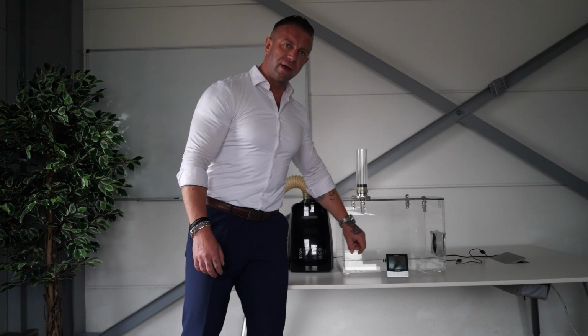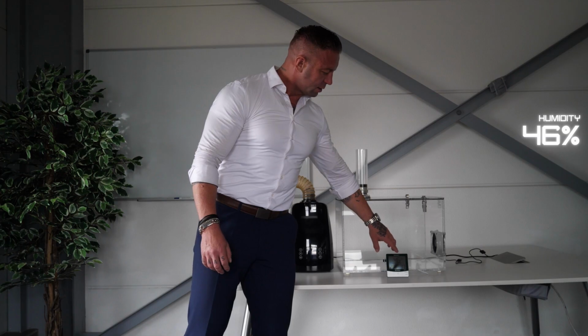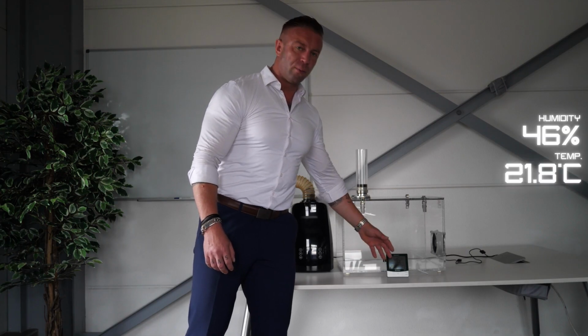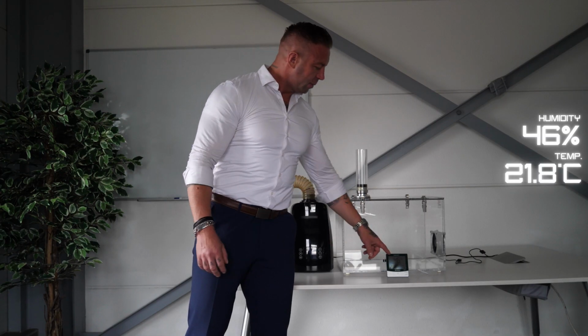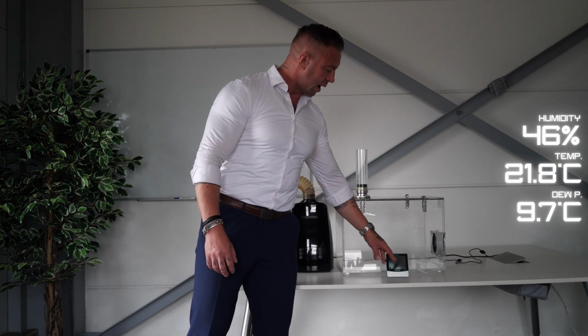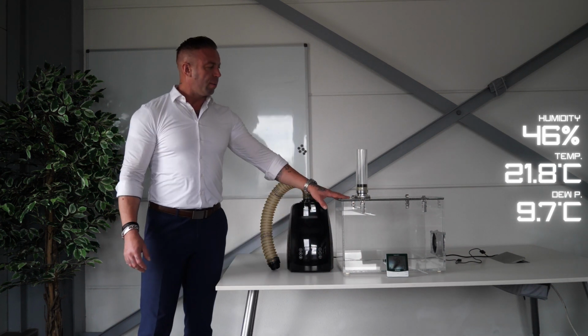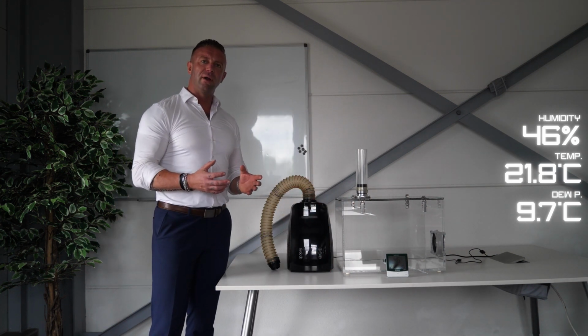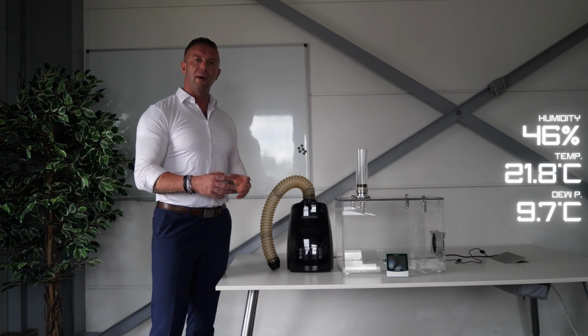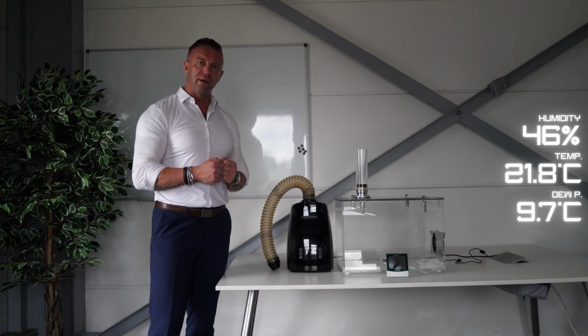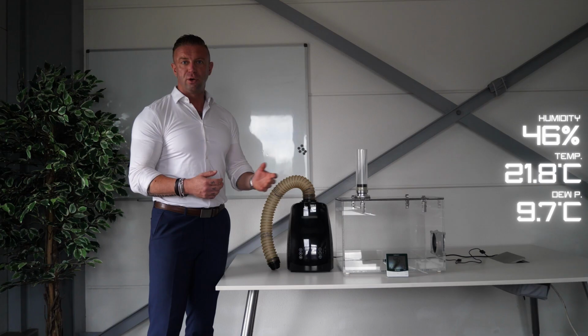And you see here inside of the tank a sensor which shows 46% humidity, 21.8 degrees environment, and the dew point is the result with 9.7 degrees. This is a normal application, of course a bit quicker than in normal life, but we want to show you what will happen when you suck in high humidity with 21, 22 degrees.